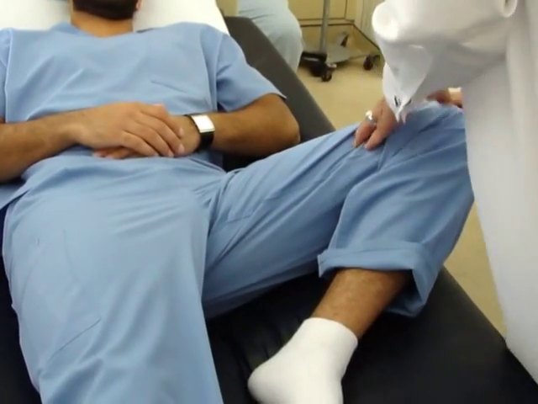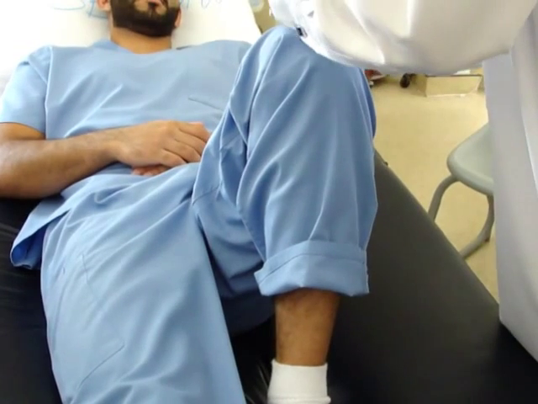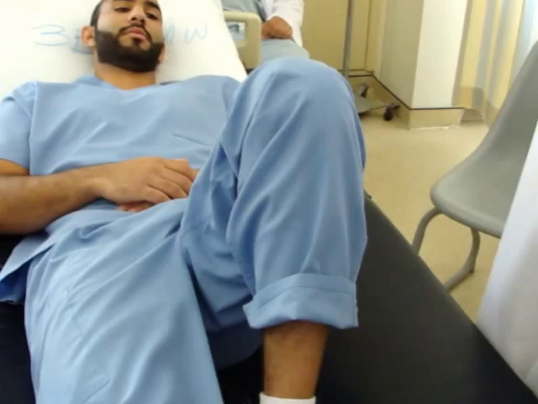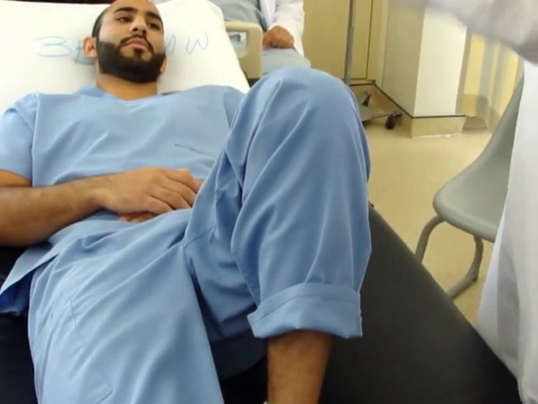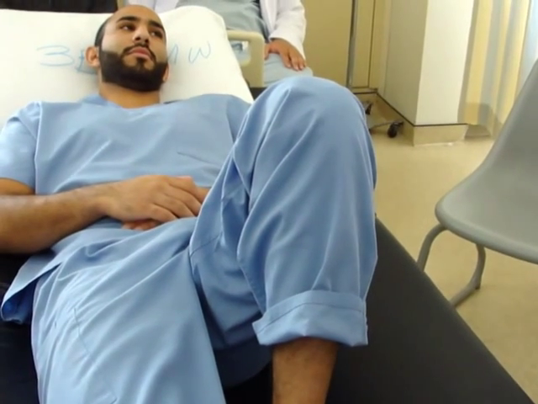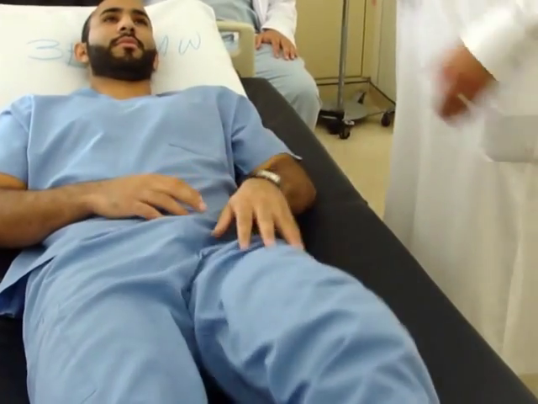Or you go from abduction to adduction. Then it will dislocate and you will feel a click. So either you feel a click in abduction when it relocates, or you feel a click in adduction when it dislocates the hip. So the moment that you feel a click, you say, well, this is a case suspicious of hip dislocation.